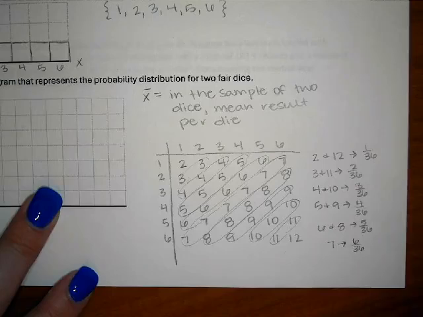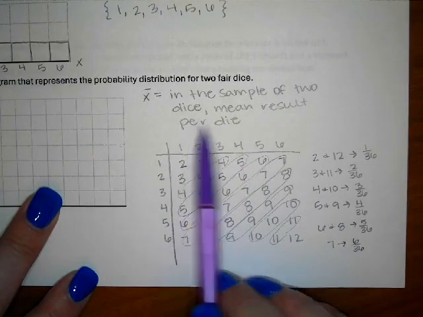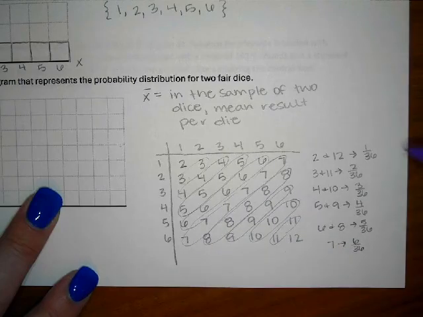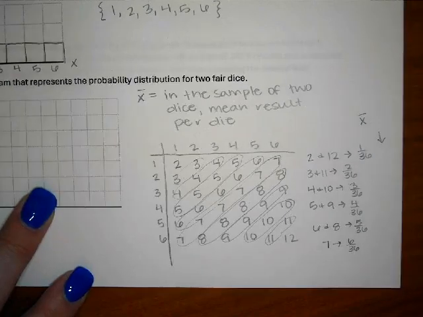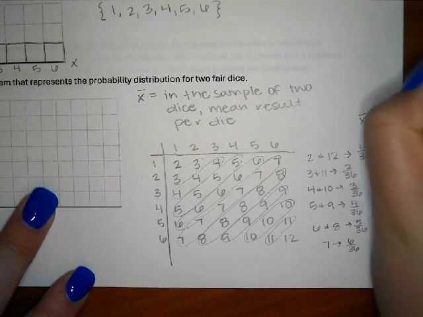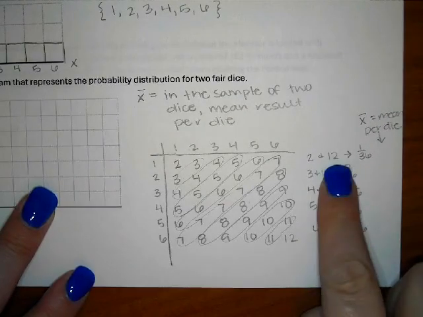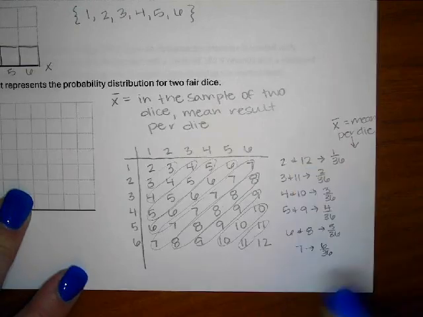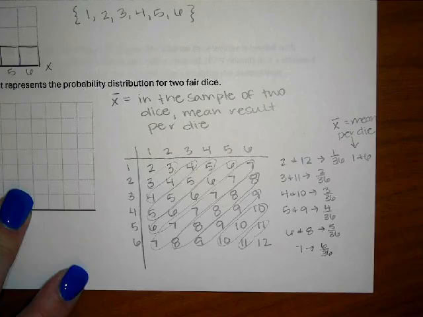Now, these sums are based on 2 dice, and so what I want is to find the mean result per 1 die. And so I'm going to say X bar is the mean per die. So 2 and 12, if that was 2 dice, then for 1 die, that would be 1 and 6. Has a 1 out of 36 chance.